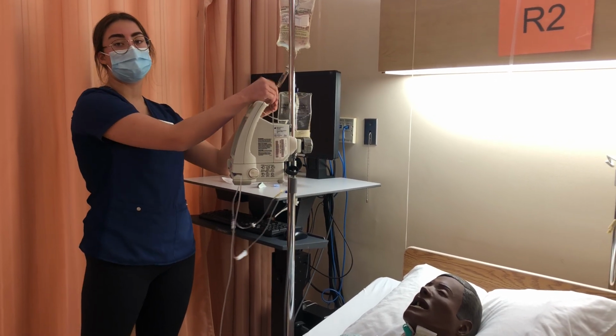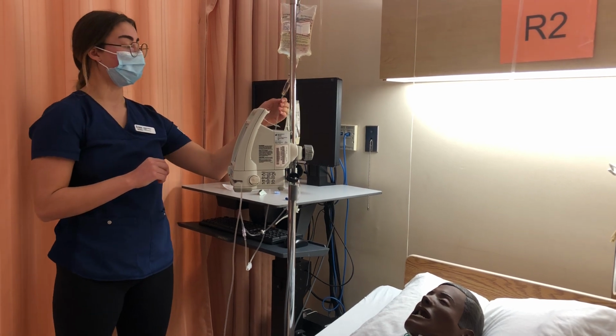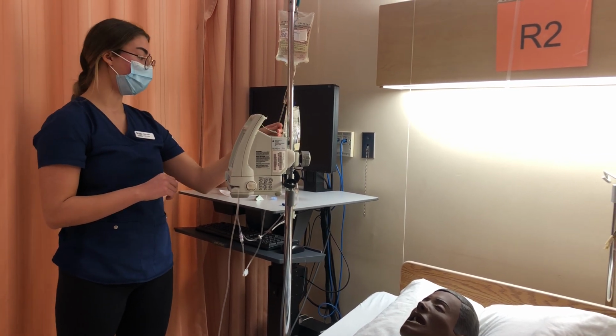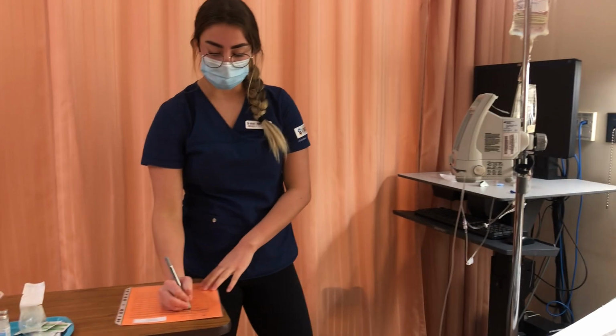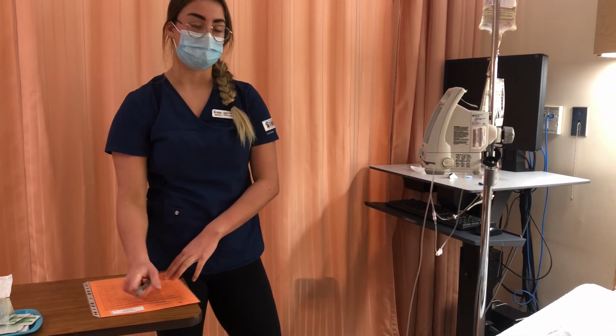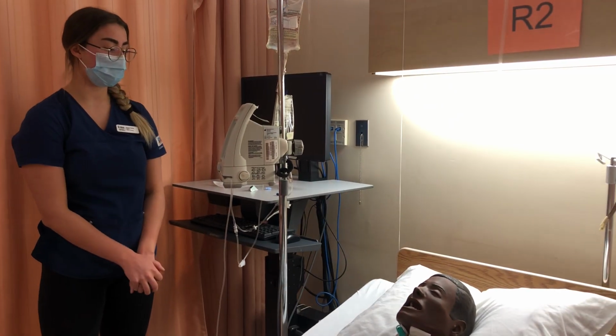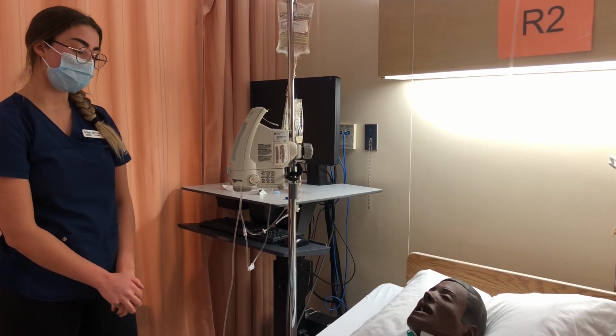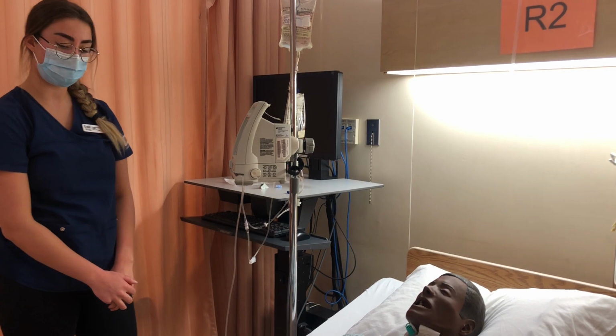I'm just going to label my tubing for the next nurse so they know when to change it. And I'm going to sign the MAR with the date, well the date's here, the time, and my signature and designation to state that I've given the medication. Do you have any more questions for me, Benicio? They say no. Okay, great.